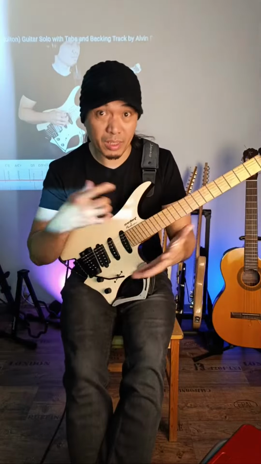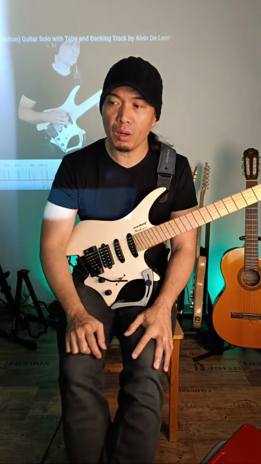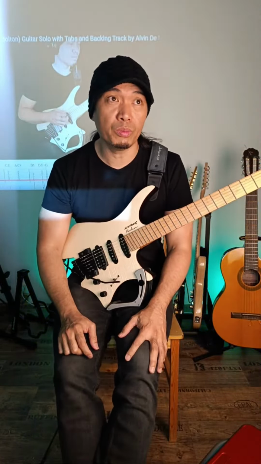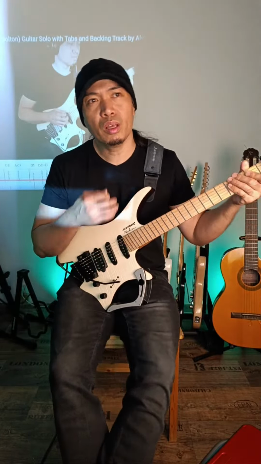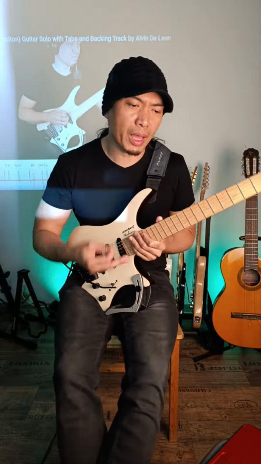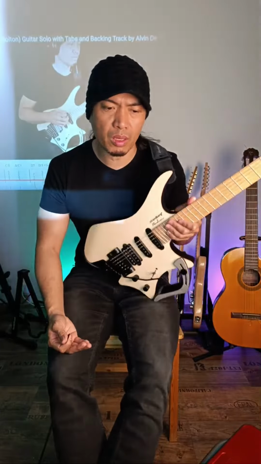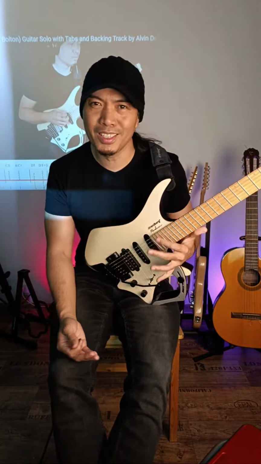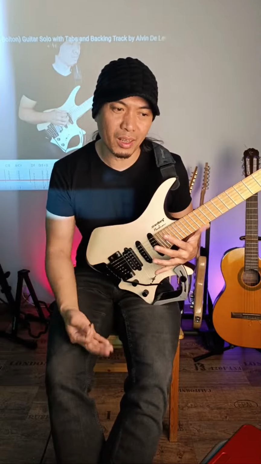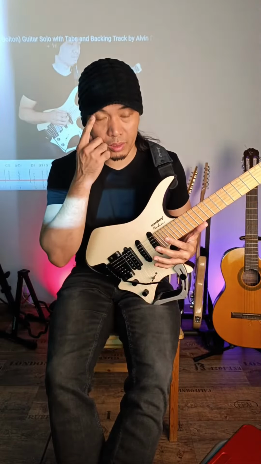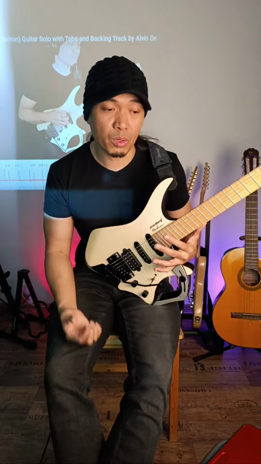Other than that, this song goes into different keys. Okay. Now the first part of the solo goes to the key of B major. So I'm teaching you this, guys, because there are lots of tabs and backing tracks you can see. Maybe, I don't know, or maybe not. I haven't seen anyone who did the tabs and backing track for this one. I think I'm the first one.